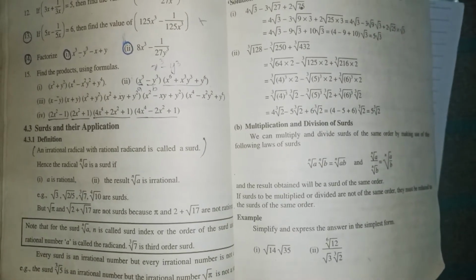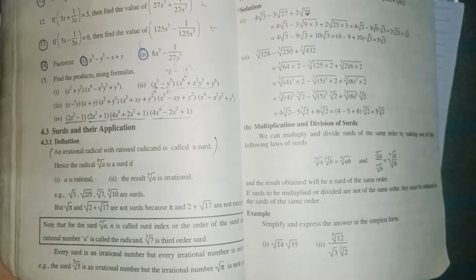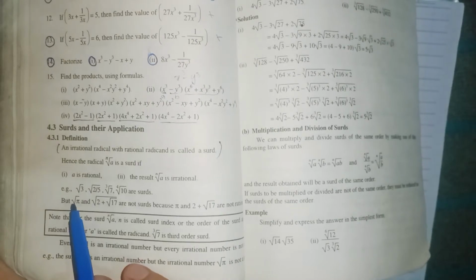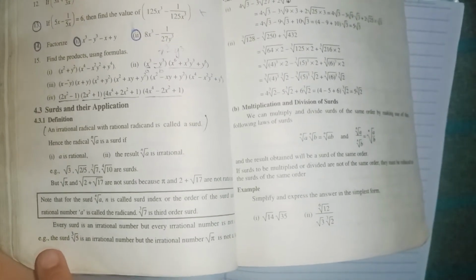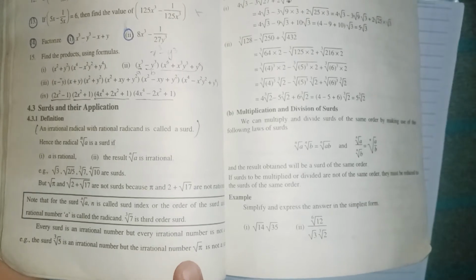Every surd is an irrational number, but not every irrational number is a surd. The surd cube root of 5 is an irrational number, but the irrational number square root of pi is not a surd. See this, square root 3 is irrational, fourth root of 10 is irrational, but every irrational number cannot be a surd, because cube root of 3 is an irrational number, but the irrational number square root of pi is not a surd.